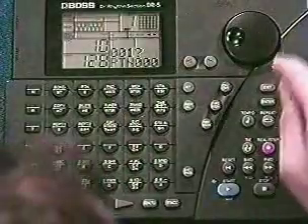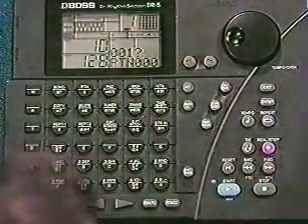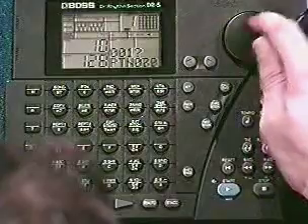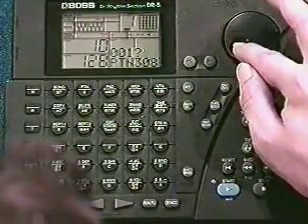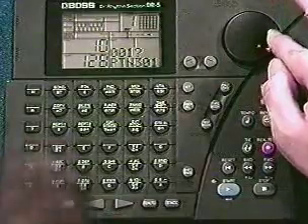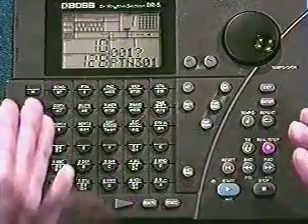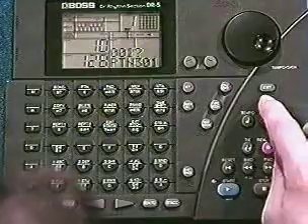So I could start here by saying, okay, part 1, pattern, cursor to the right, and we select pattern 301, all the way to the top, which was my intro pattern. Okay, that's what I want. I'm going to hit enter.